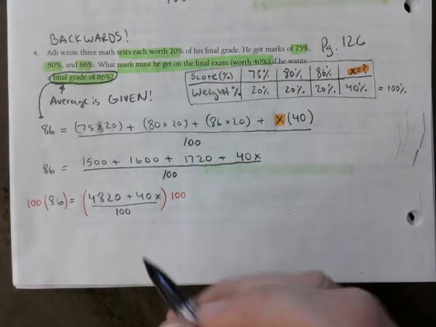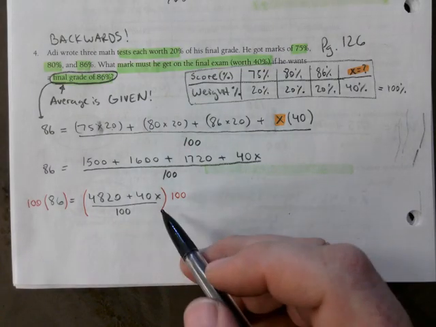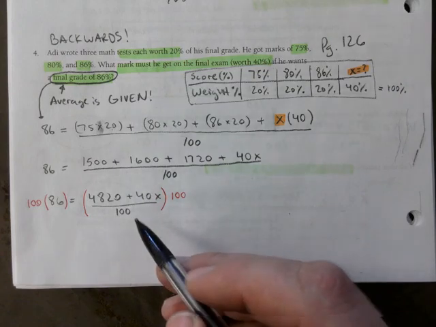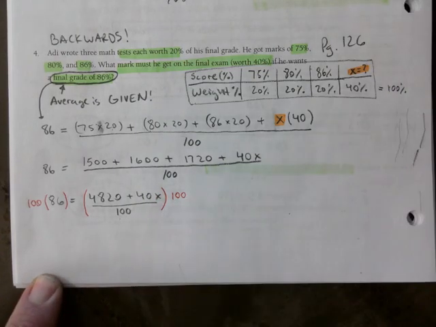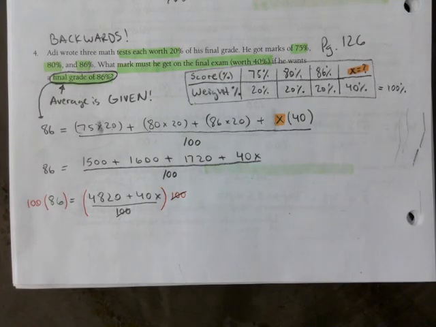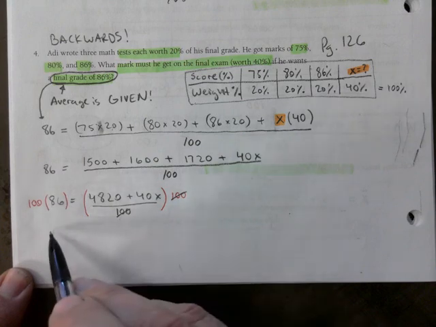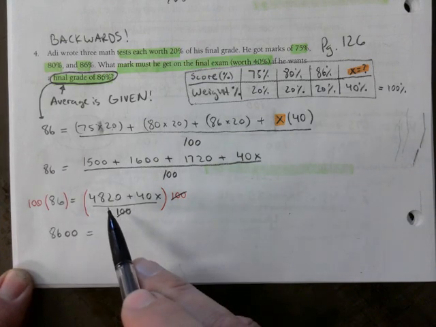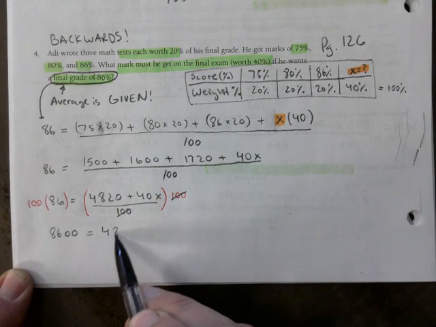And on the right side, there's no math happening there now. It's just canceling out. That's the point. So you cancel, and cancel. That's exactly what you want. 100 times this is just 8,600, right? And now you can get rid of the brackets.